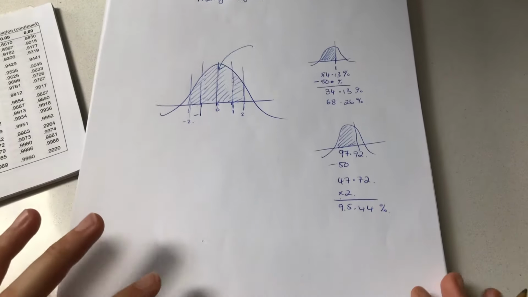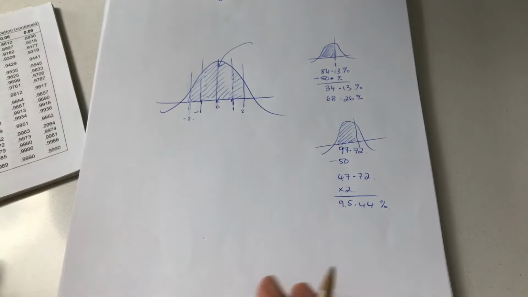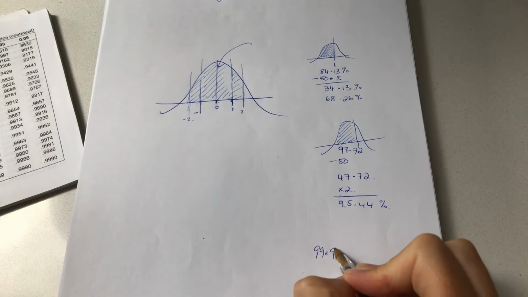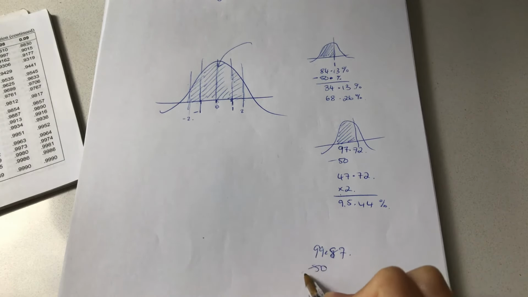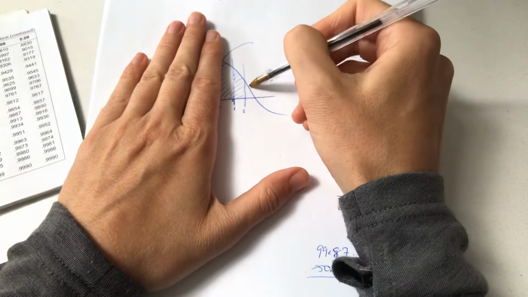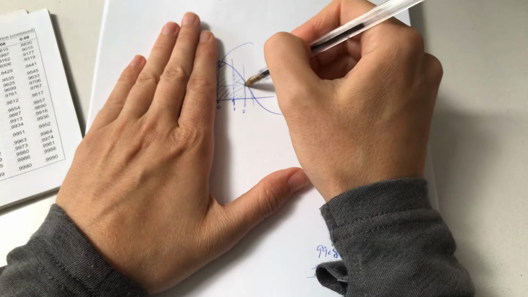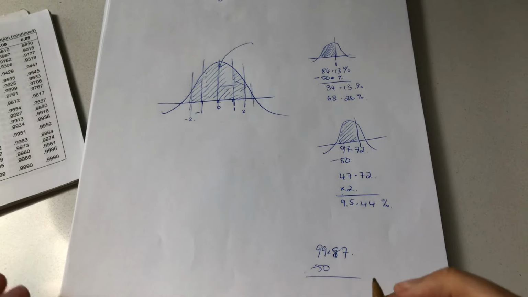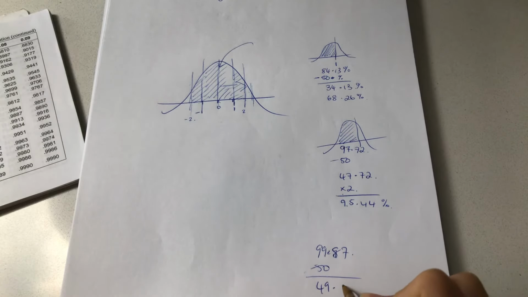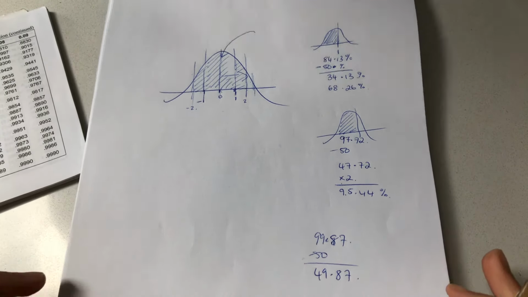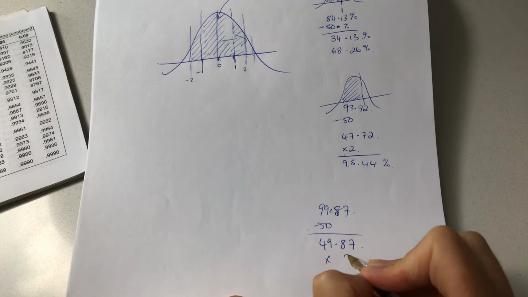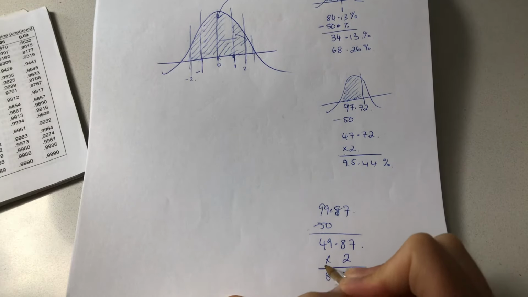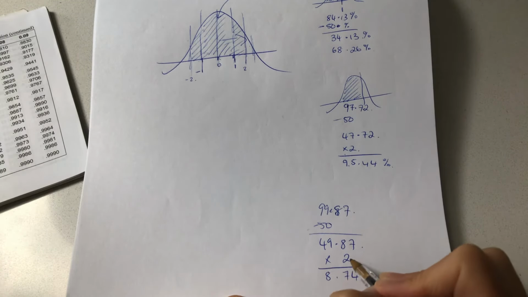And then 3 standard deviations. I do the exact same thing all over again. I go to the 3 standard deviations. That's 99.87. I subtract my 50% to get just the bit up as far as, what's to the right of the mean. That gives me 49.87. I'm going to multiply that by 2. Okay, so hold on.